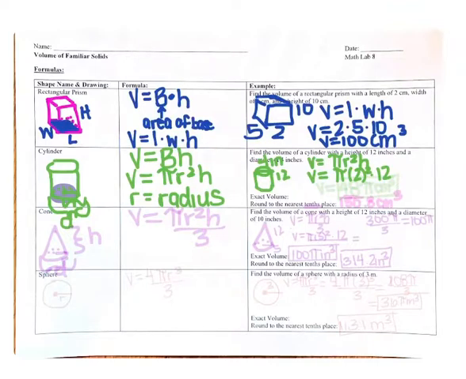Gonna move over. 2 squared is 4 times 12 is 48. Now here's the thing. Exact volume has pi in the answer. Although there's pi, you still need your units. It's centimeters, volume is cubed. So this is your exact volume. That's the answer to part 1 when it says find the exact volume.